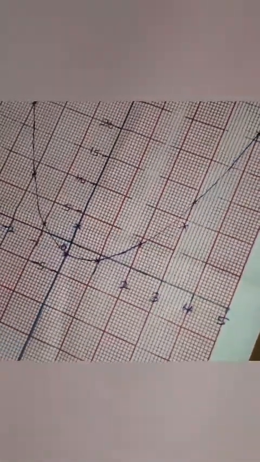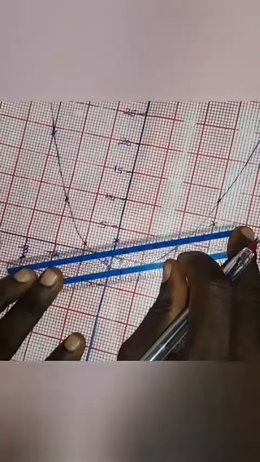So I will take my ruler and draw a straight line through these 3 points.